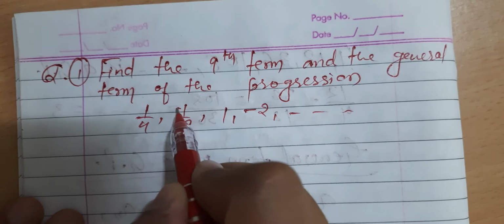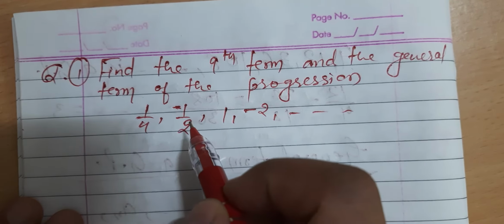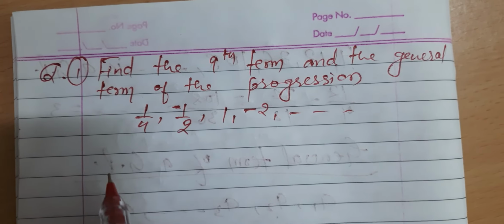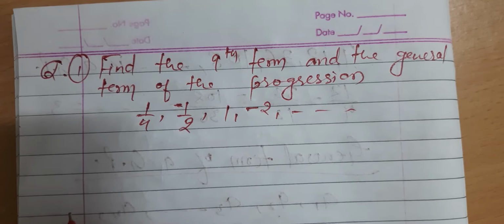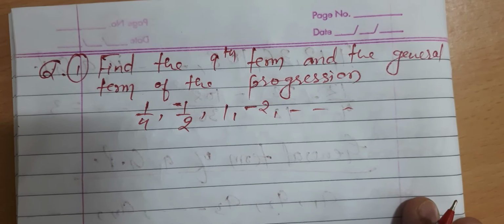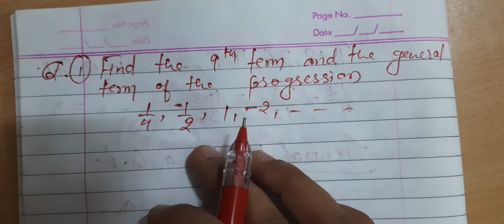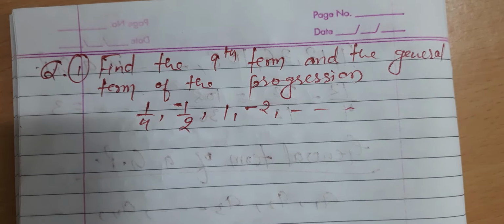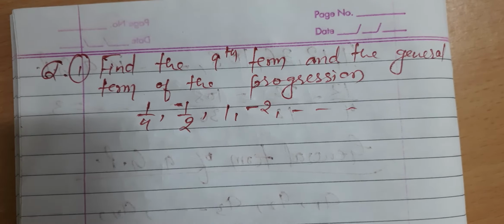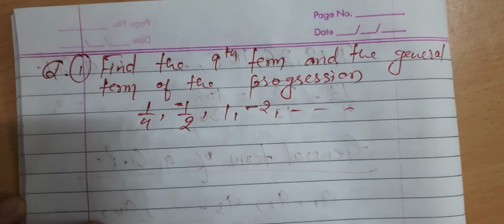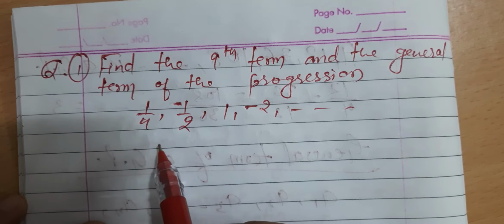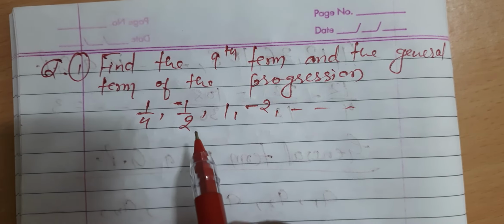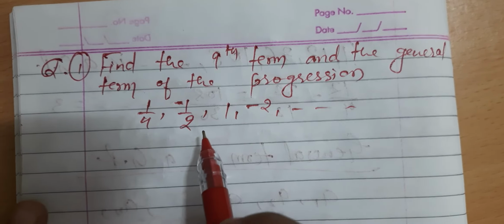Here a progression, a sequence, you remember the difference between sequence and progression? Progression means when a sequence follows a particular pattern, then it is called a progression. So here a progression is given because it is satisfying a particular pattern, and we have to find the 9th term and the general term. Here we are not given whether it's a GP or AP, so first we have to check whether it's a GP or an AP.